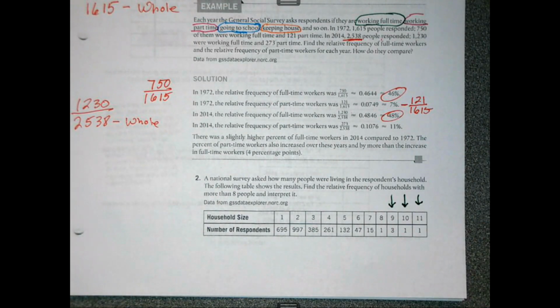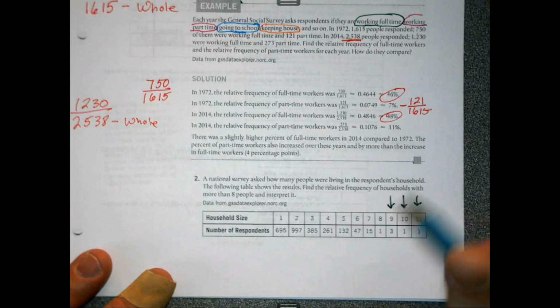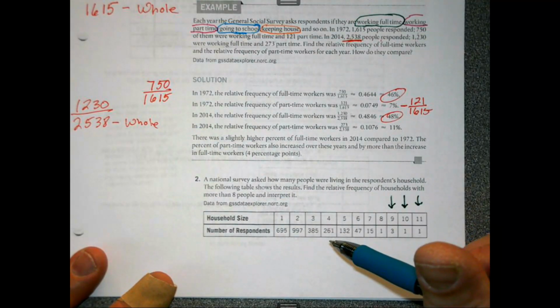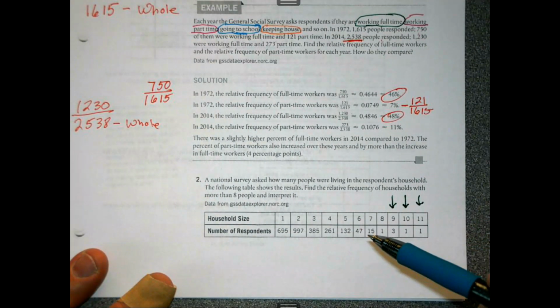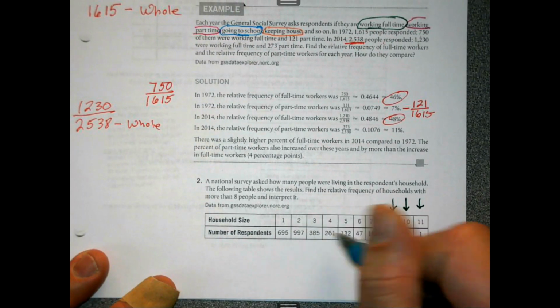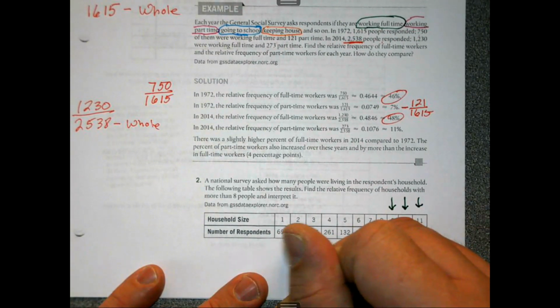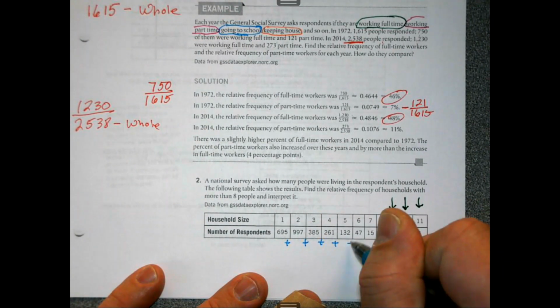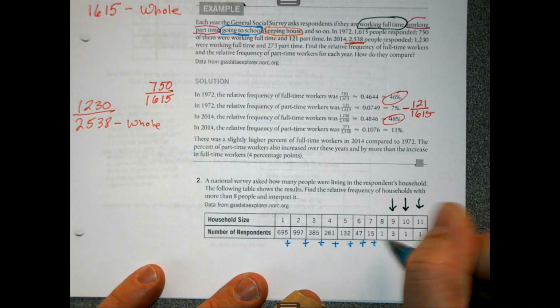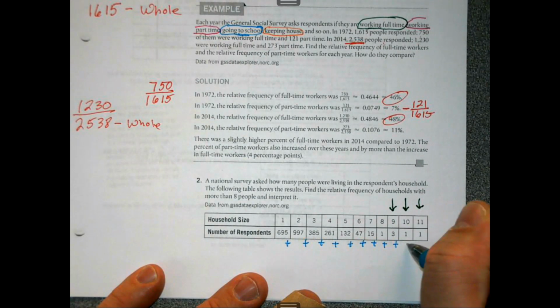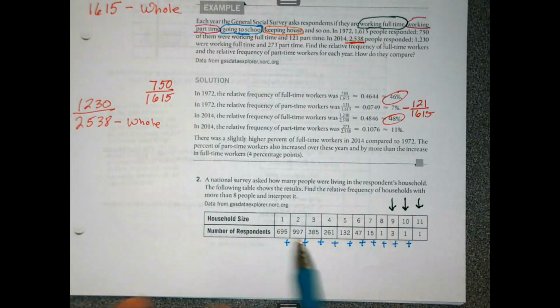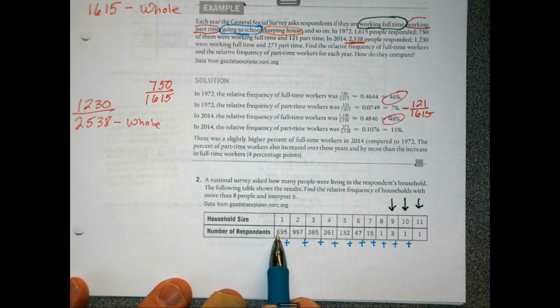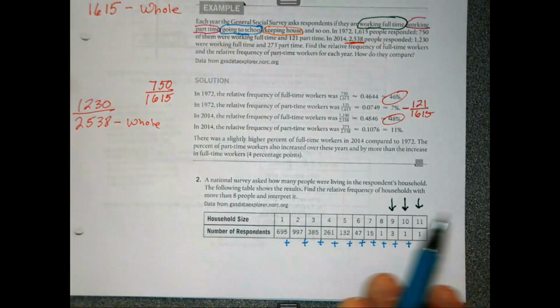So that's going to be my part. What's my whole? Anybody know? How do I get the whole? Well, I'm going to add each one of these, right? 695 plus 997. So I'm going to add all these to get my whole. Does that make sense? I need the entire amount of people, number of respondents. So I need to add all these together.